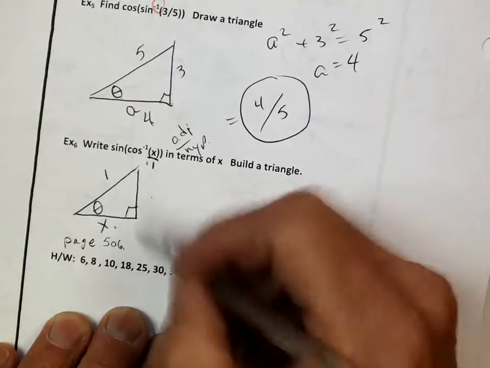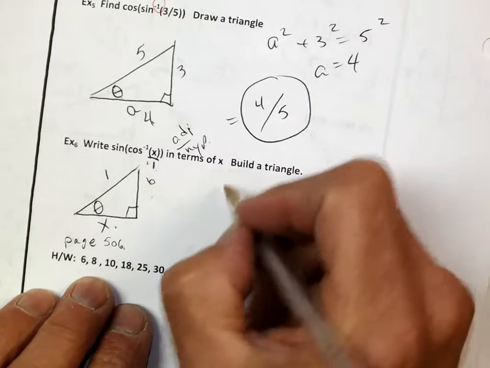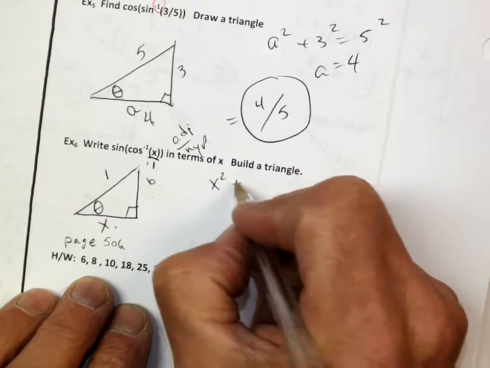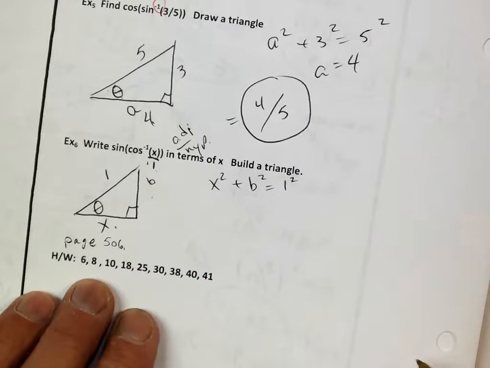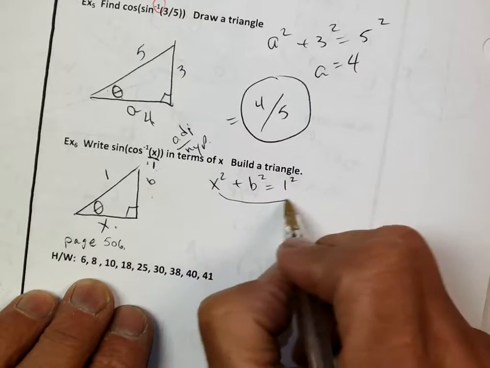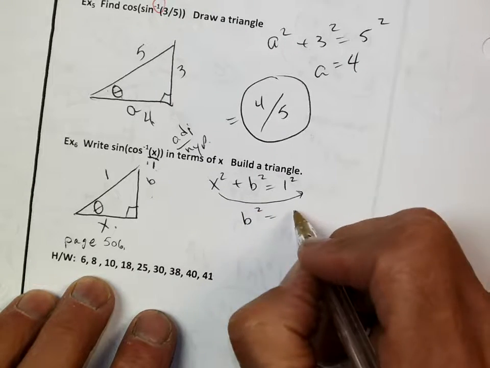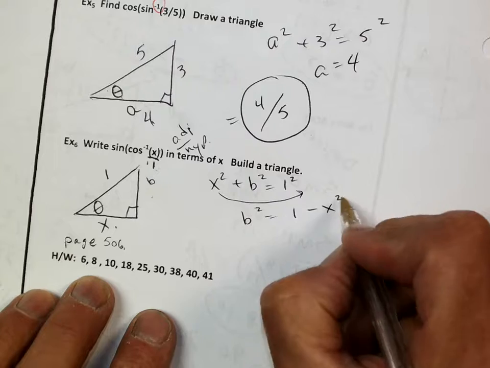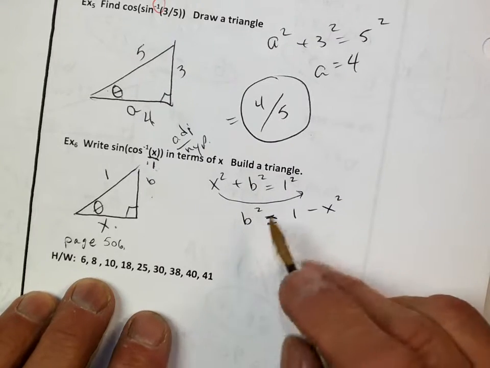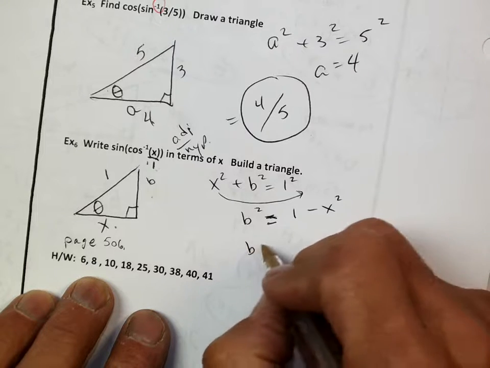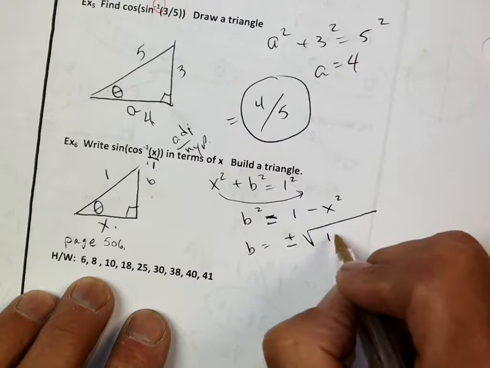So now let's find out what this side is. Let's do the Pythagorean theorem. We'll call this b for now. So I'll go x squared plus b squared equals 1 squared. If I bring over the x squared, because I want to solve for b, b squared is equal to 1 minus x squared. 1 squared is 1. I'm going to take the square root of both sides. B is going to equal plus or minus the square root of 1 minus x squared.